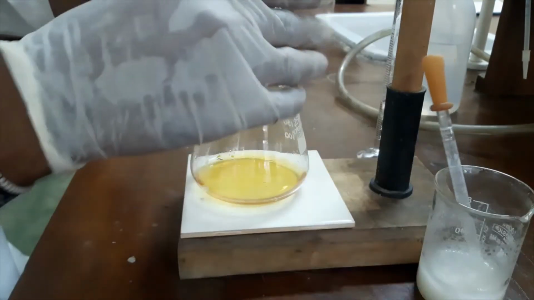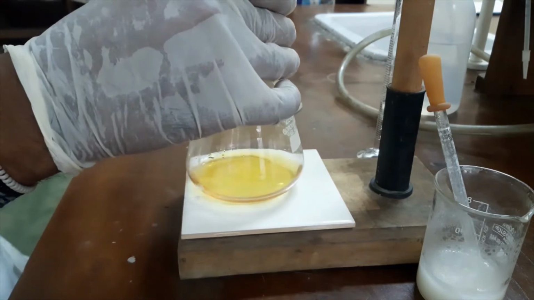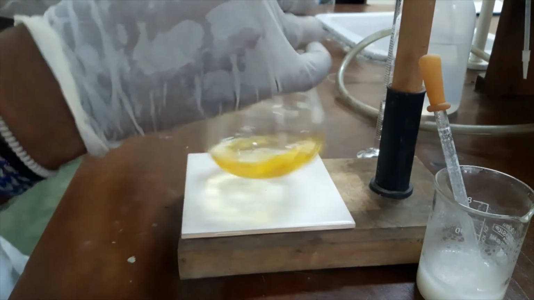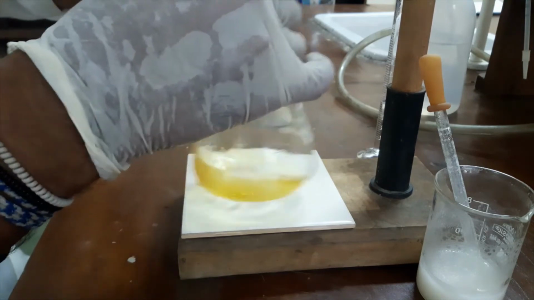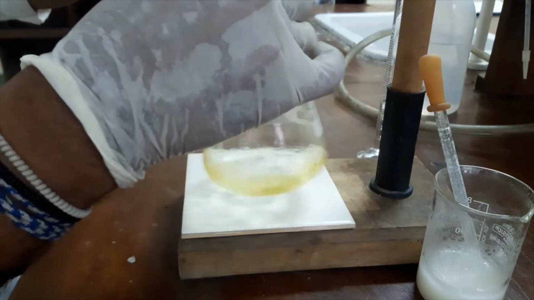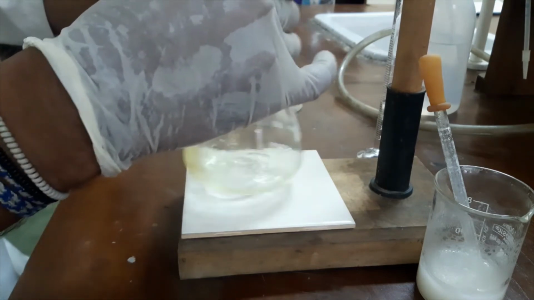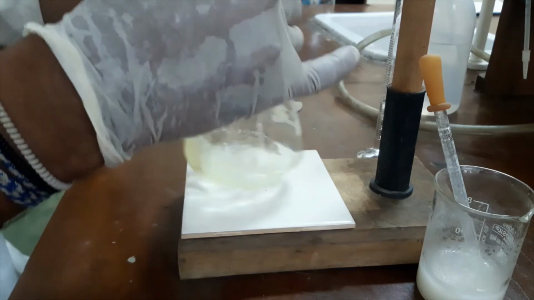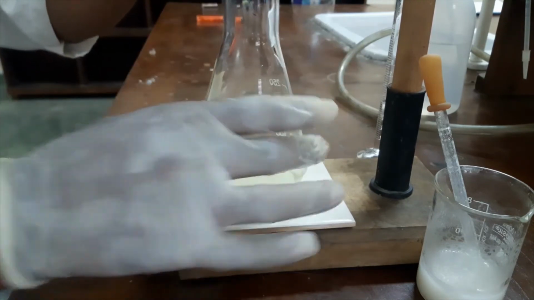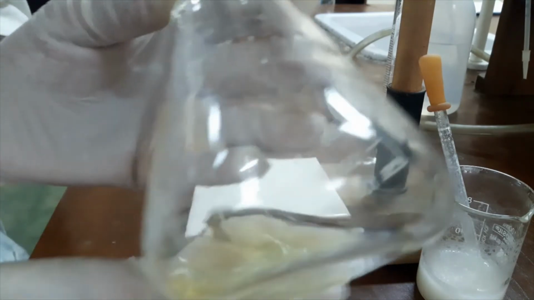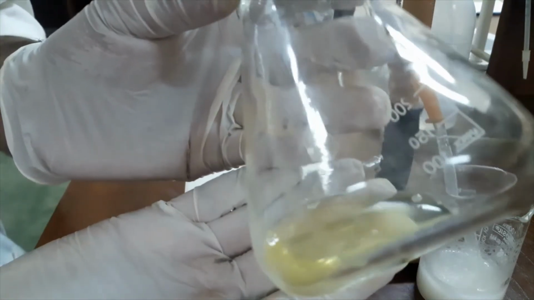Okay, now see the color change. I am adding sodium thiosulfate, and the color will eventually turn pale yellow. Okay, here you can see I added around 5 milliliters of sodium thiosulfate. Now the color of the solution is somewhat yellow.